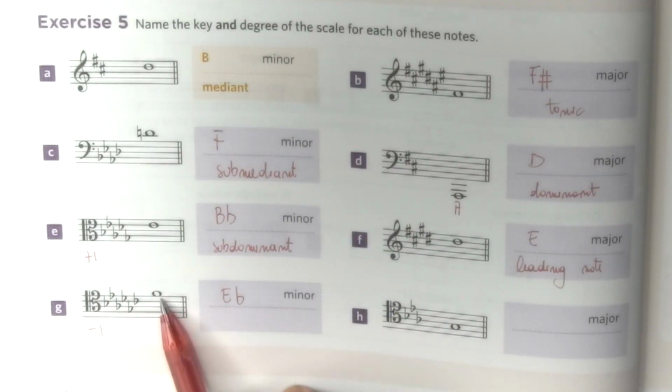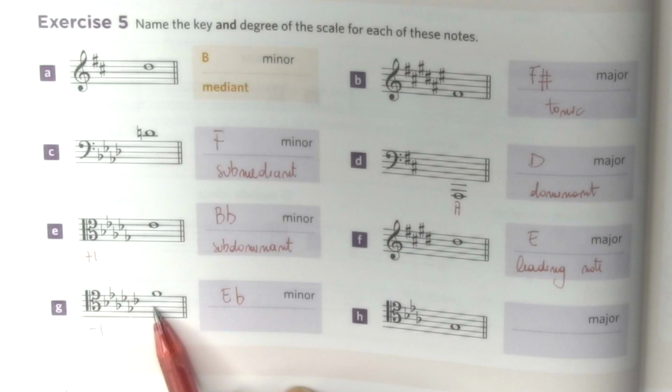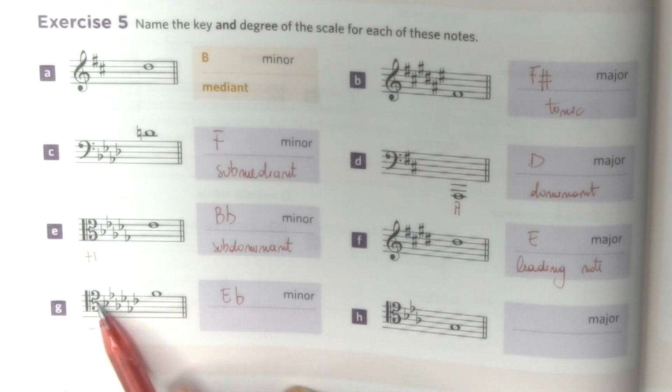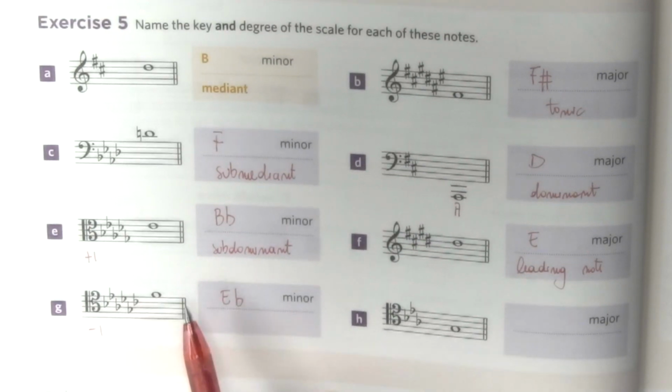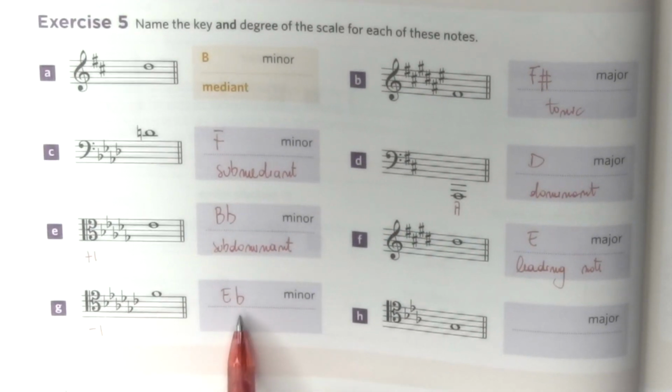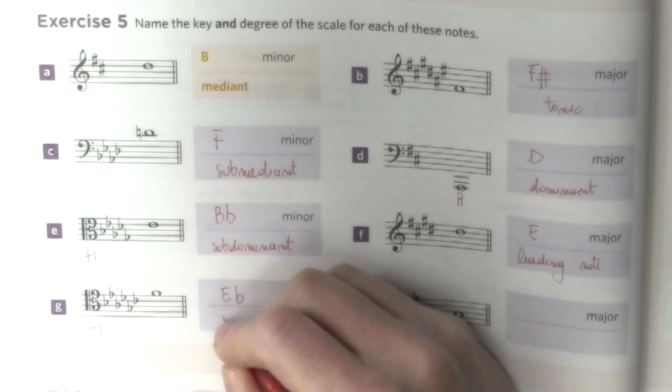Now, this note is sol -1, fa. If you're not sure, you know that this is B, right? So from this note you count si, do, re, mi, fa, okay? Or you know that this is si, so do, re, mi, fa. You can always count it that way. What is fa for E flat? Just one above. So it's the supertonic.